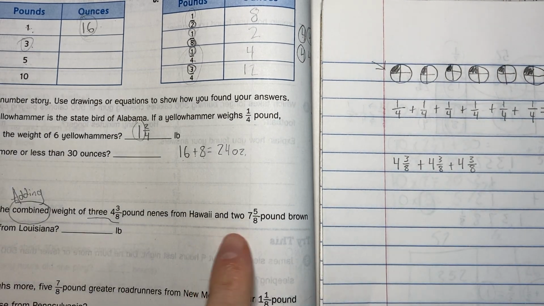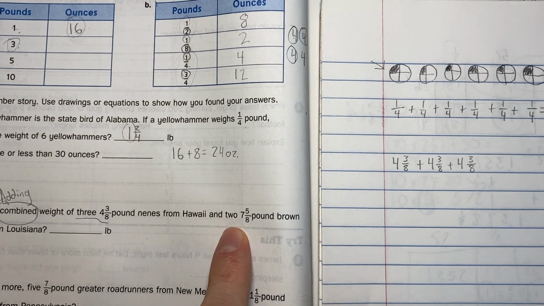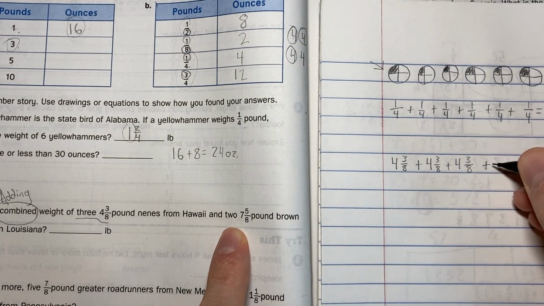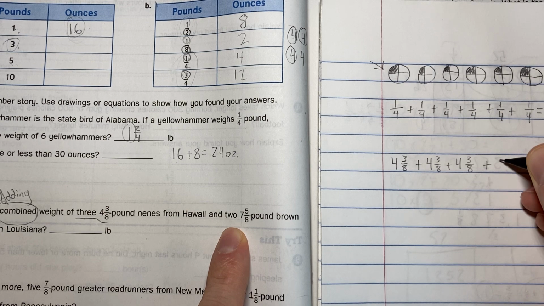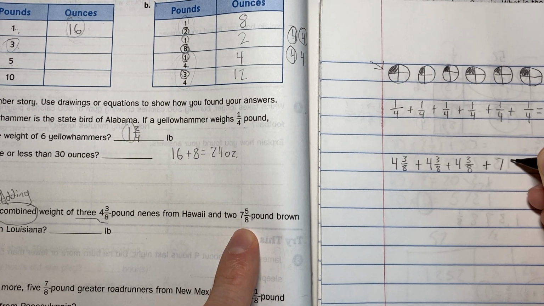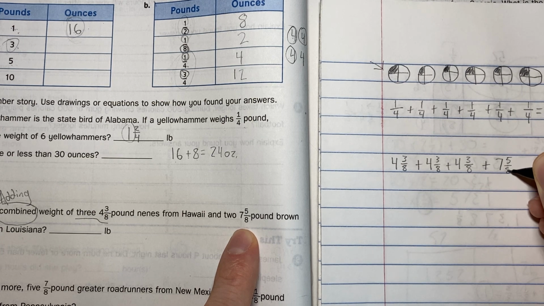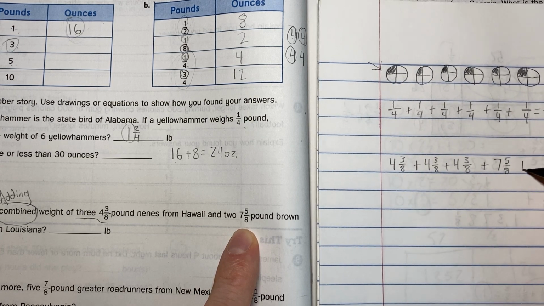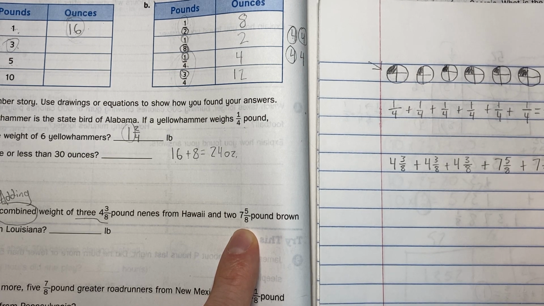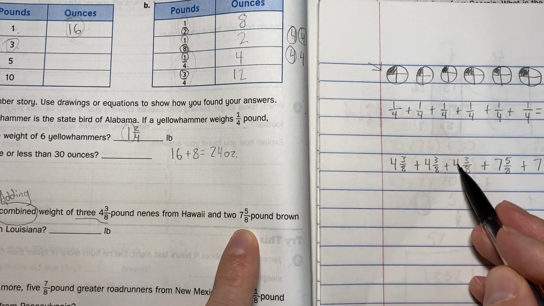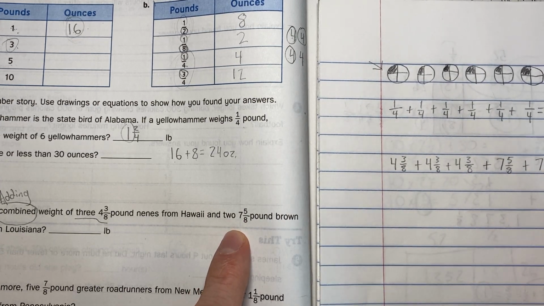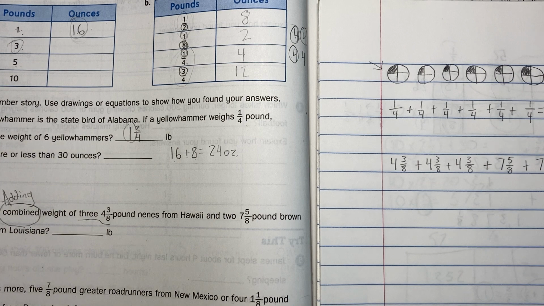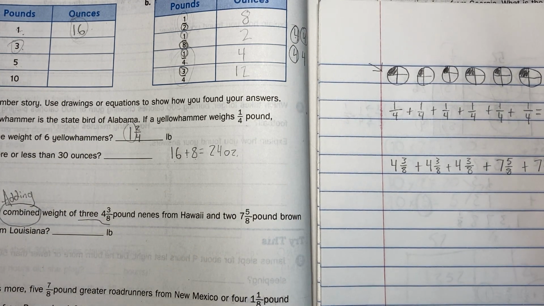And now let's look at the brown pelican. There are 2 of these, and since we're combining, that means we're adding. So we'll have to add 7 5/8 for 1 pelican. That's a hefty weighted bird. There's 2 of them, so we'll have to do 7 5/8 plus 7 5/8 to represent 3 nenes and 2 brown pelicans.